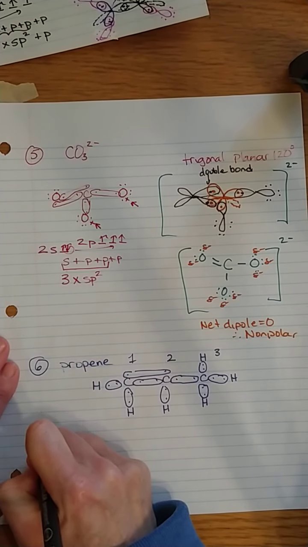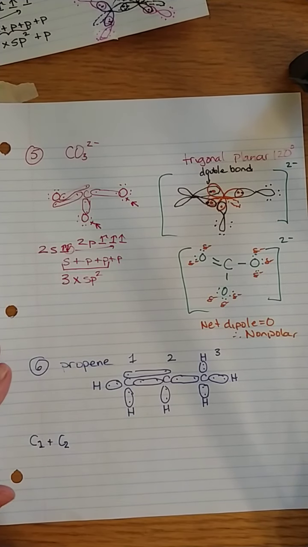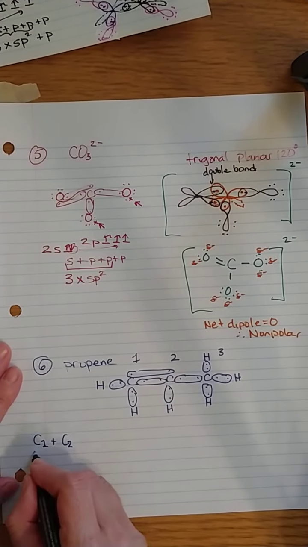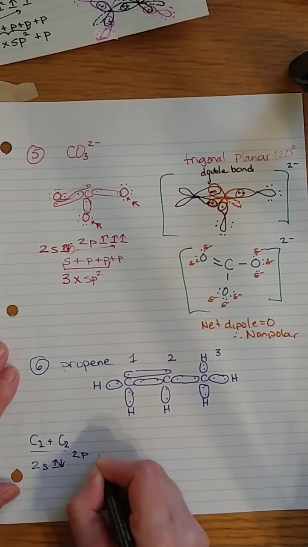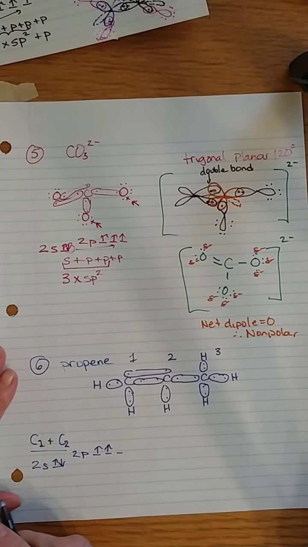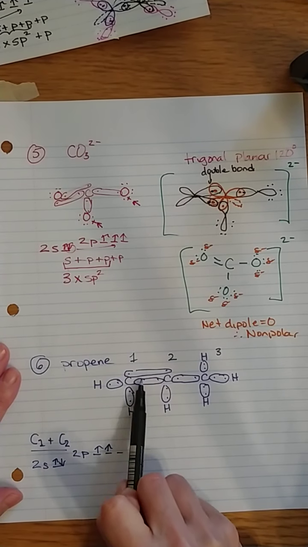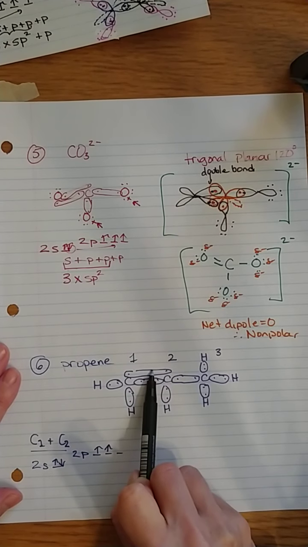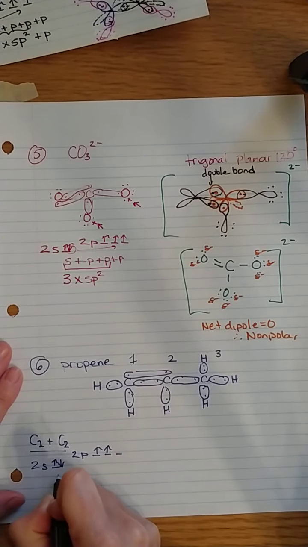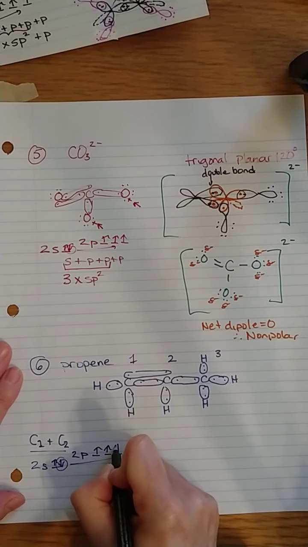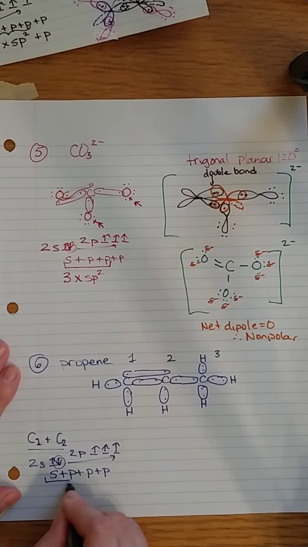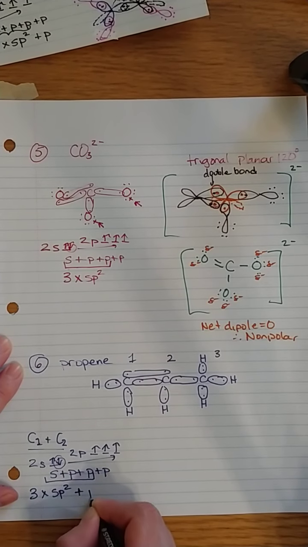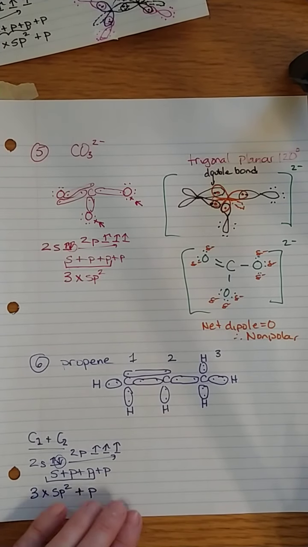Okay, so C1 and C2 have the same hybridization. So we have a 2s with 2 and a 2p with 2. And their hybridization is 1, 2, 3 sigmas, 1 pi. 1, 2, 3 sigmas, and 1 pi. So if we promote, we have an S plus a P plus a P plus a P. This time we're only going to mix 3 in the pot. So 3 times sp2 plus a P. So that's what that one will look like.